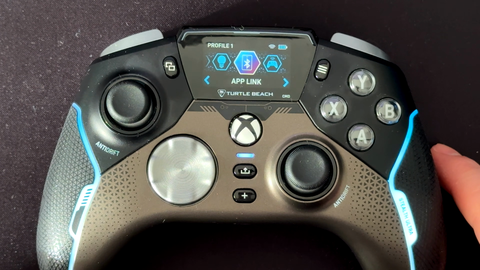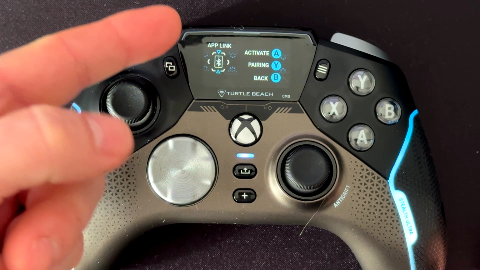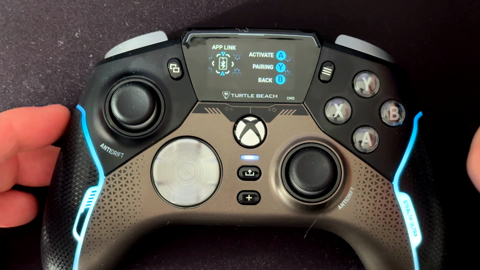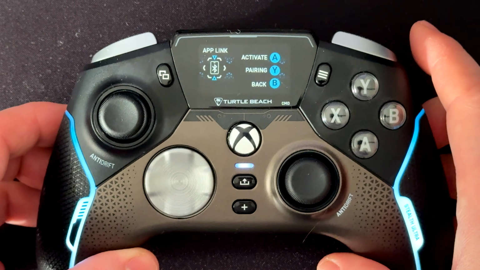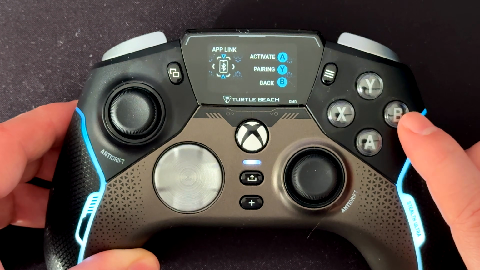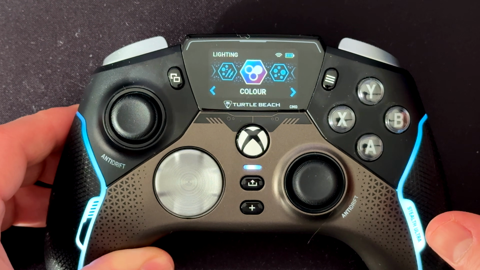And if we move to the left, again we have the uplink settings. If you enter here, you can activate the Bluetooth and the connection with your mobile, and if you want, you can also go to the pairing submenu here, as we can see, by pressing the Y button.